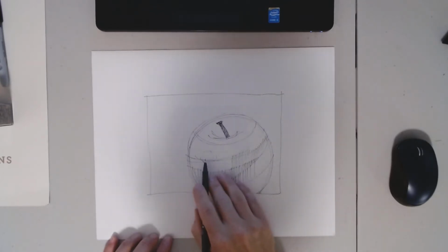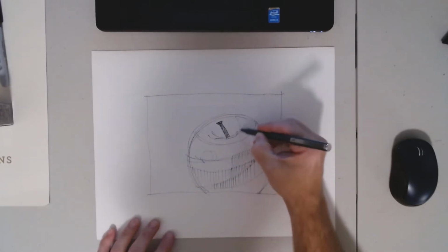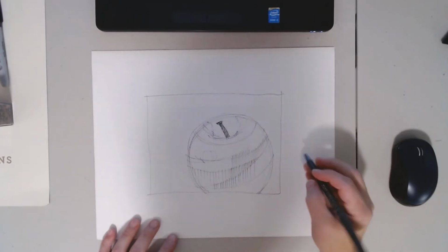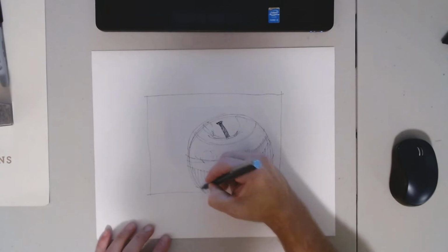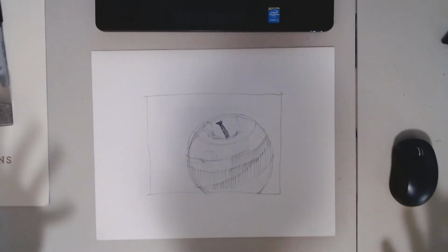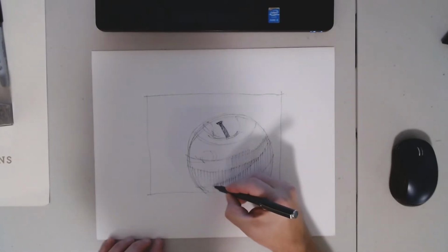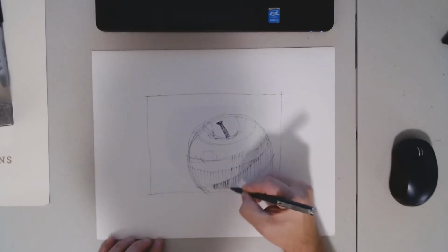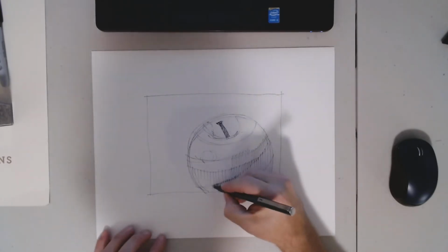Okay, I identified where my 0 value would be, where that highlight is, and then where there's some highlights right here. There's a little bit of a highlight over here, but I can start really easily and quickly, and I'm not being super deliberate. I don't want to recreate this apple. I'm not trying to create a photorealistic drawing of this apple, but I am trying to identify some of these darker values along with the lighter values to really give this drawing some dimension.